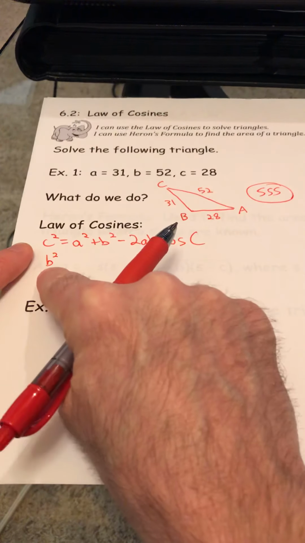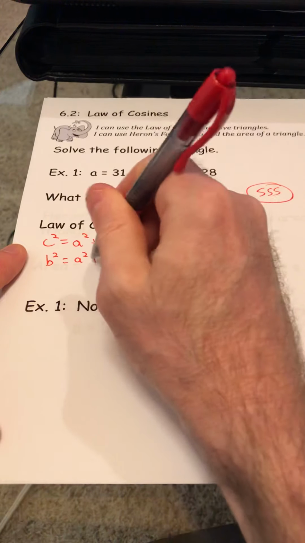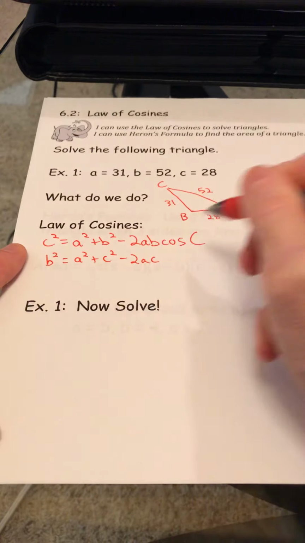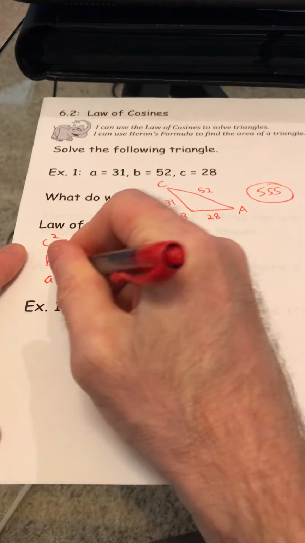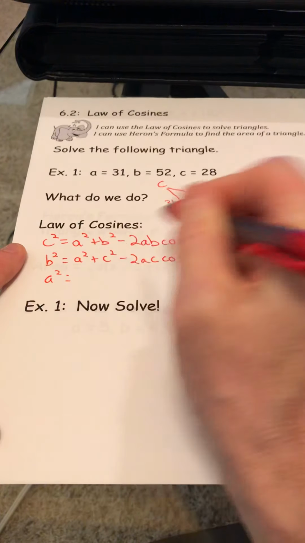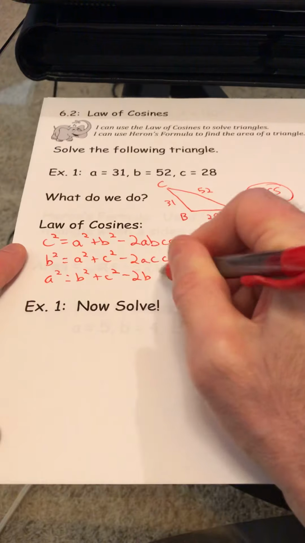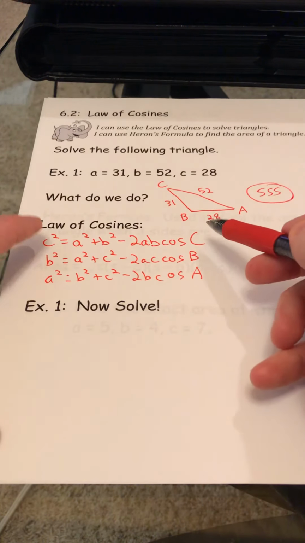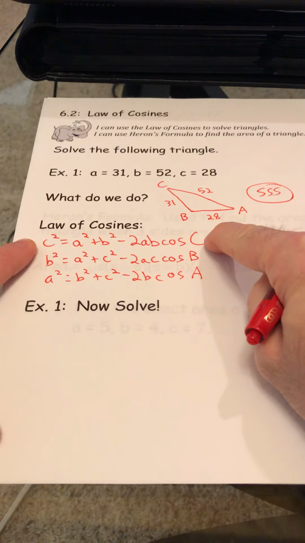If you're trying to find side B, you can do a squared plus c squared minus 2ac cosine angle B, and then a squared equals b squared plus c squared minus 2bc cosine A. So whatever side you are isolating, you'll do the cosine of that angle.